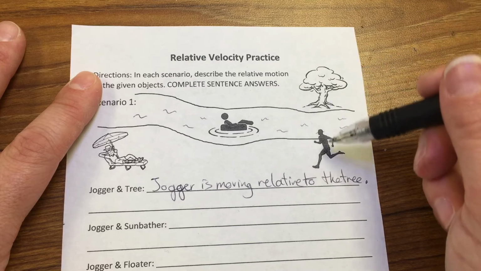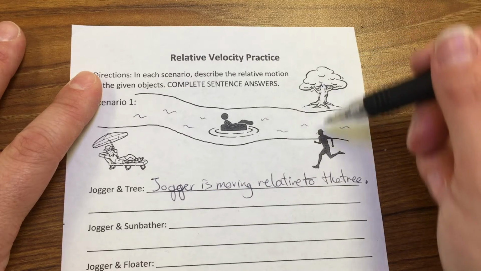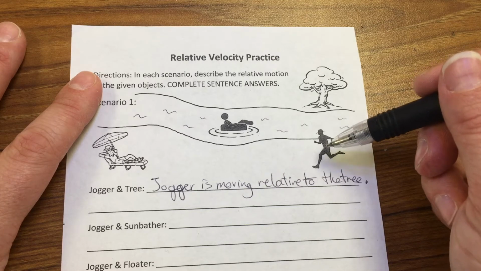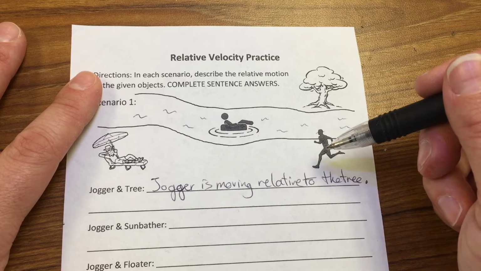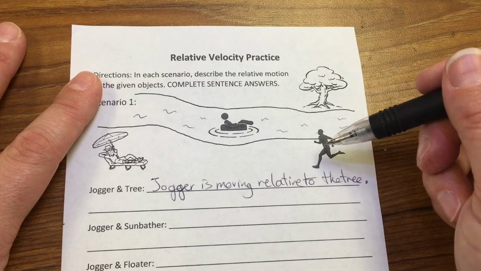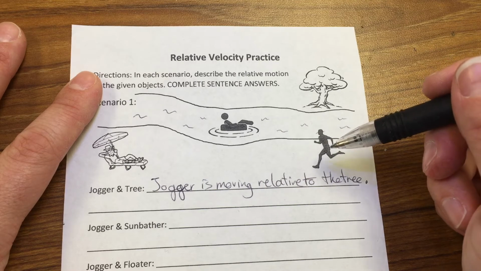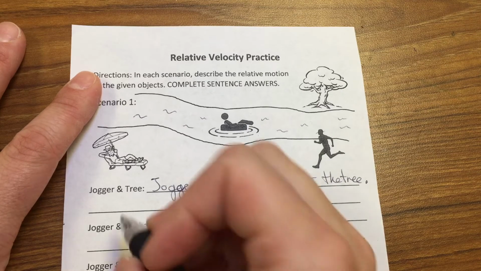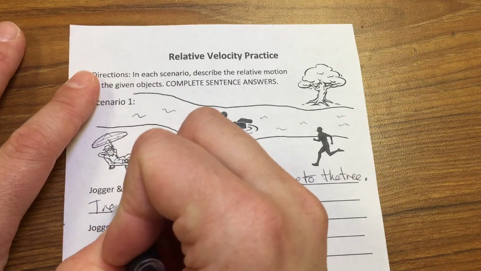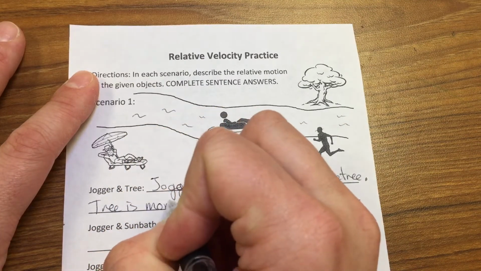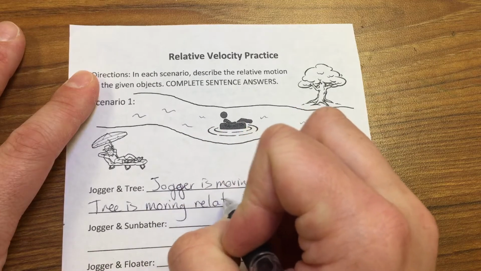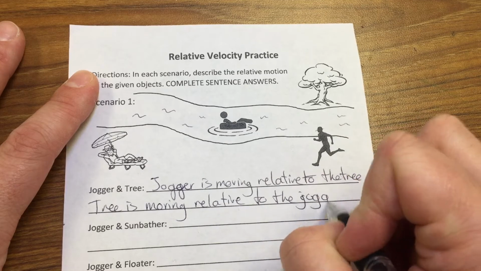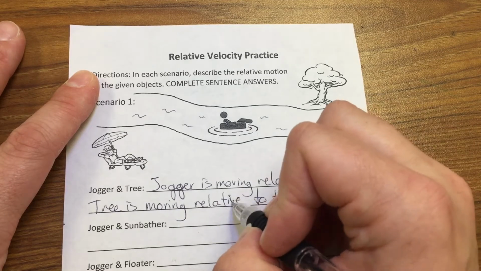all right? Or if the jogger is your perspective. So that's from the tree's perspective. If we go from the jogger's perspective, okay? If you were to attach a camera onto the jogger, okay, and not know that the jogger is actually moving relative to the ground, and all you see is a tree going by, okay, then you would say that the tree is moving relative to the jogger, which sounds weird because we know that trees don't just get up and move.